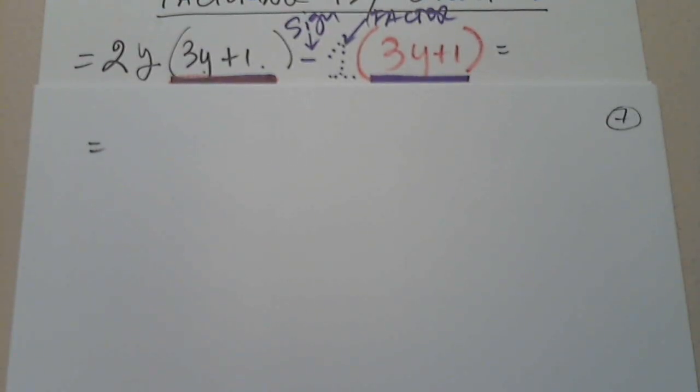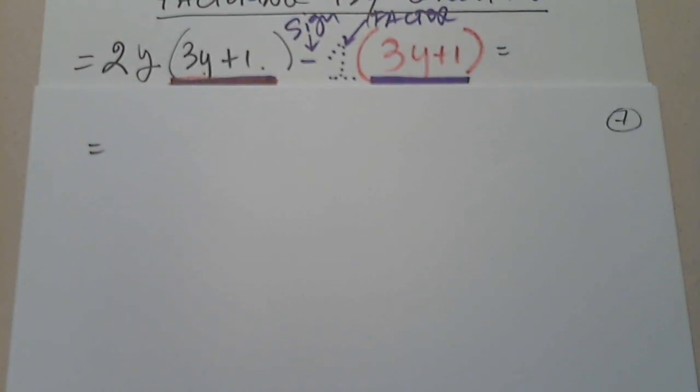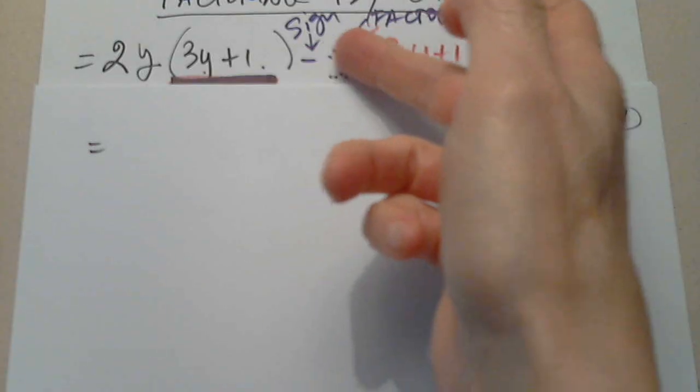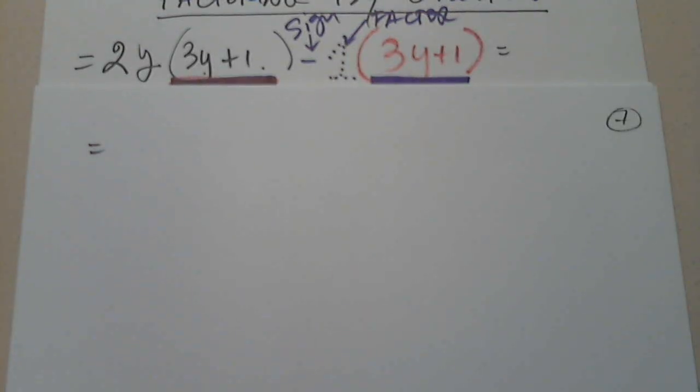Can anyone tell us what it is so we can pull it out? By inspection, can anyone tell us what is common to these two? And I will pull it out.